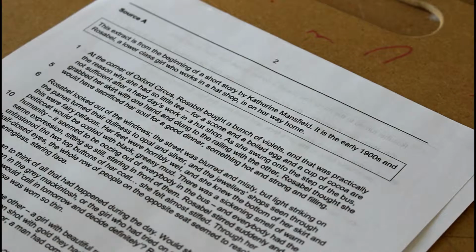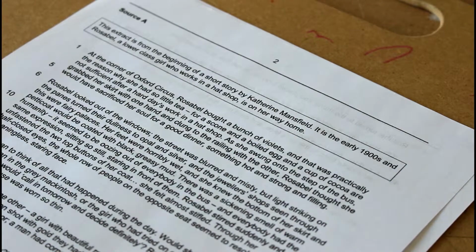And the second sentence is two very long digressive rambling sentences. As she swung onto the step of the bus, she grabbed her skirt with one hand and clung to the railing with the other. Rosabelle thought she would have sacrificed her soul for a good dinner, something hot, strong and filling. So it establishes the fact she's very hungry, which suggests to the reader that structurally this is interesting because obviously her poverty is perhaps important for this text.